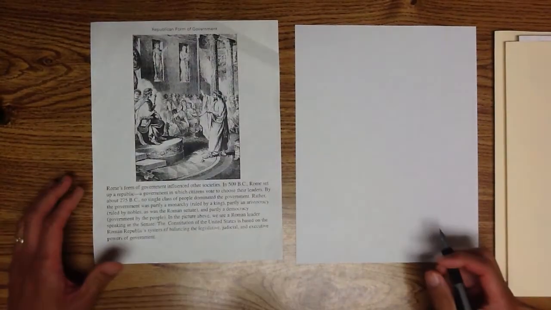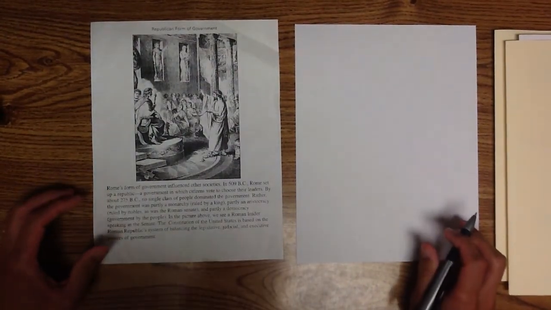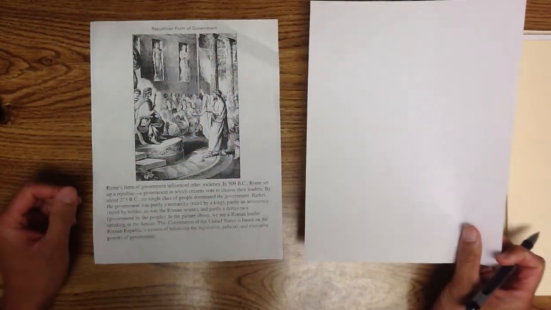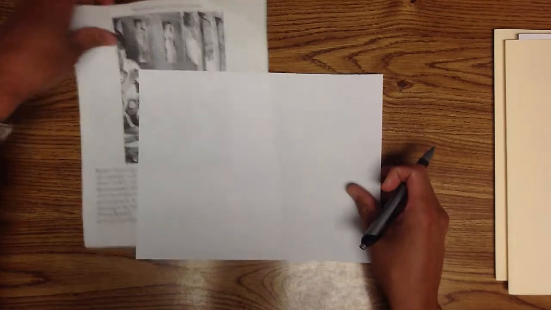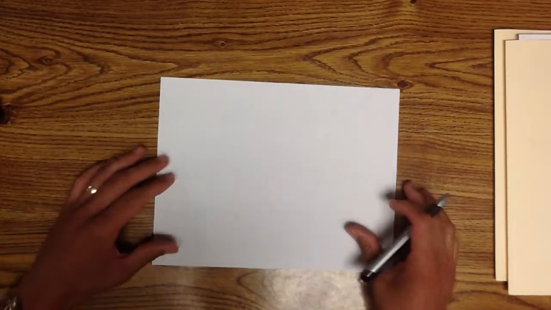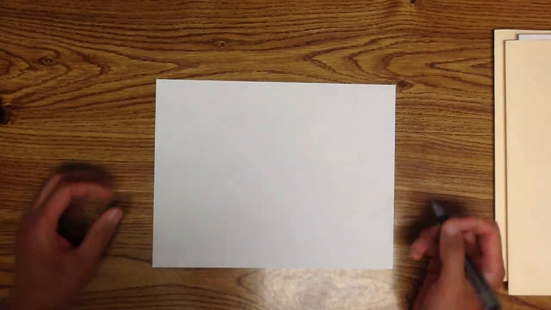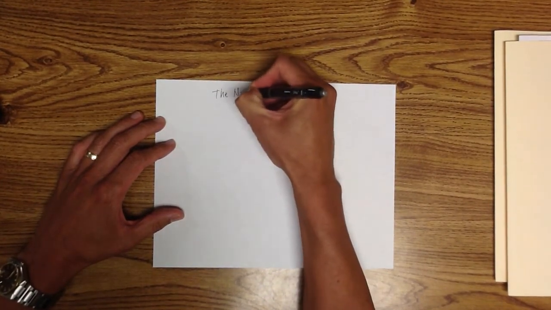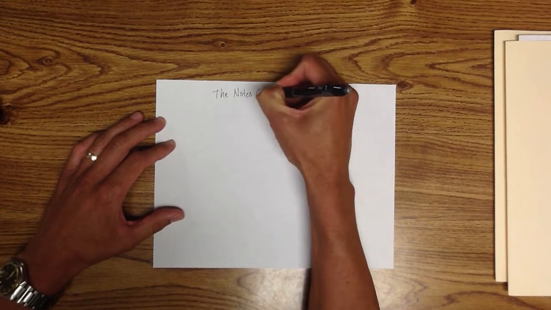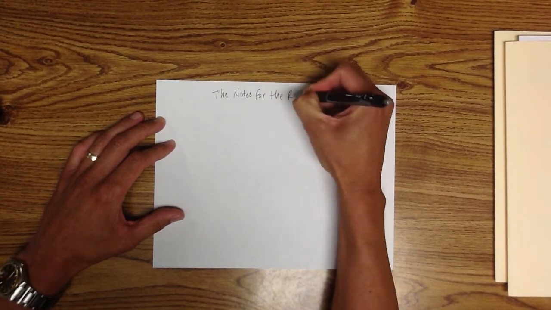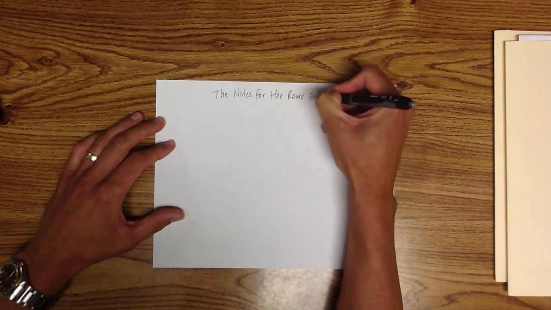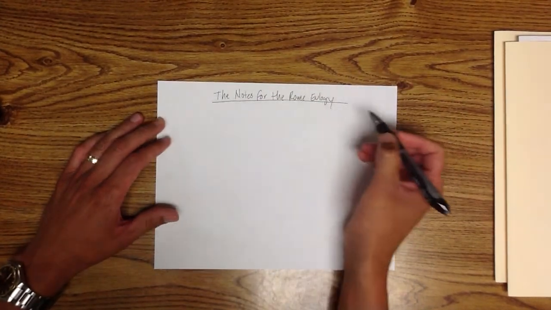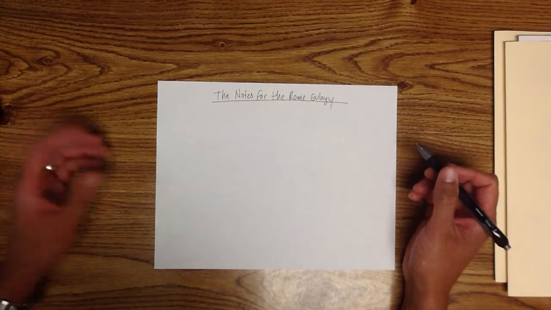All right, for the Rome Eulogy, first thing we've got to do is take our spiral binders. Here we go. And we're going to turn it landscape, let me get this out of the way for a second here, so that it's oriented this way. And we're going to give it the title: The Notes for the Roman Eulogy.